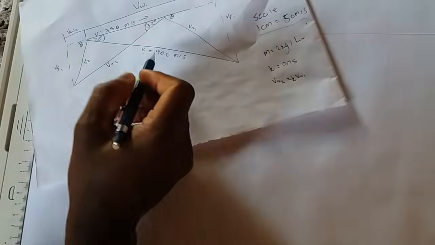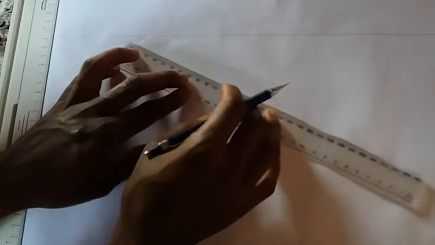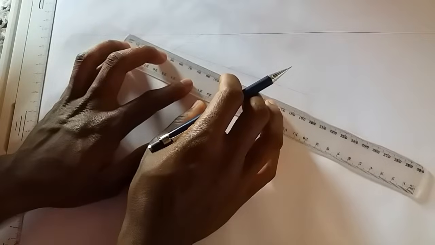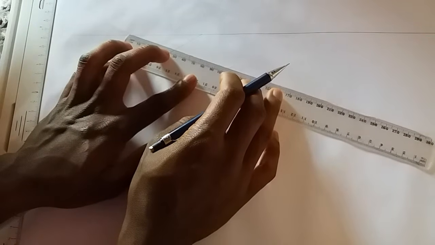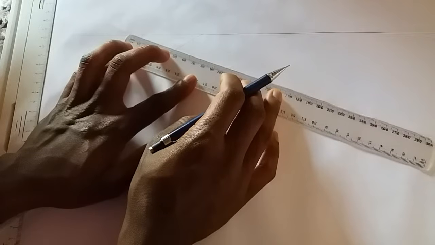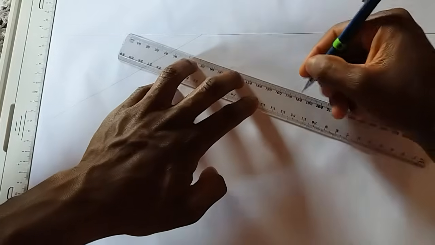The next step from our given information is to draw this line, since we have the information of it. We know that the length of it is going to be 18 centimeters. So we measure 18 centimeters from this line. From this point going down, we want 18 centimeters. And then our 18 centimeters is going to end here.